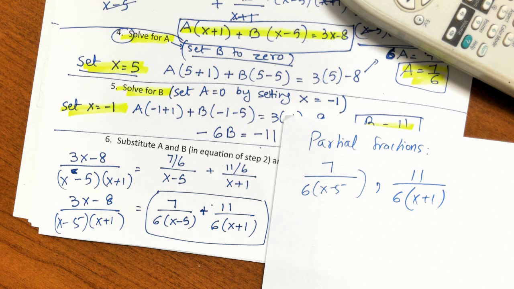Okay, this is what I don't want. I don't want you to tell me A is this and B is this. You need to tell me A goes with which denominator, B goes with which denominator. That is important. So that's what you're being asked for. A and B are just in-between steps.